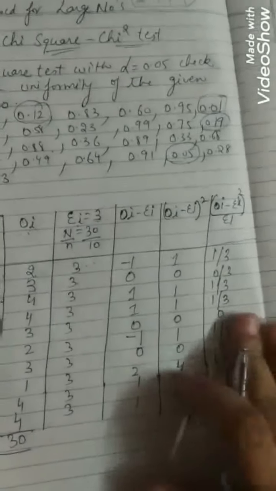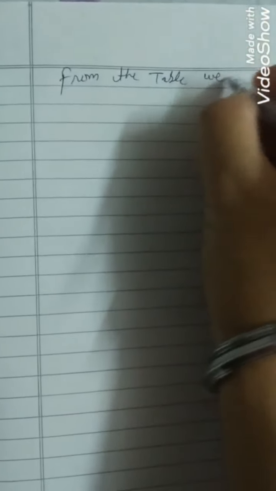From the table, we find D alpha at 0.05, which is 16.9.